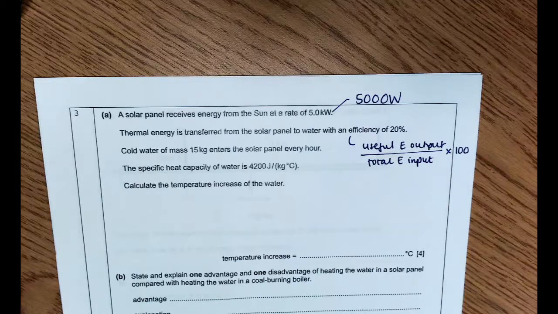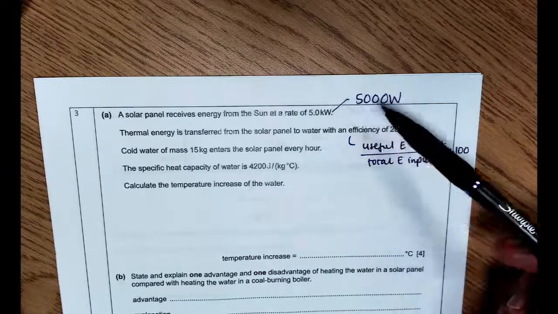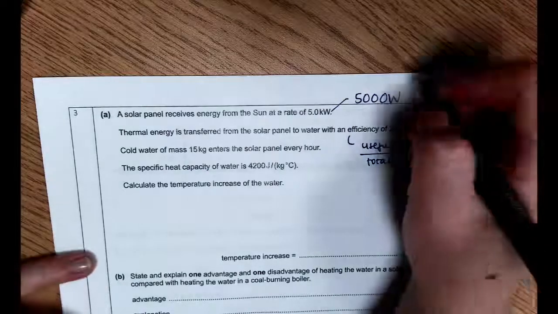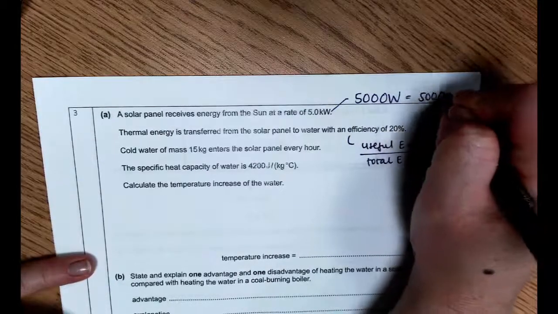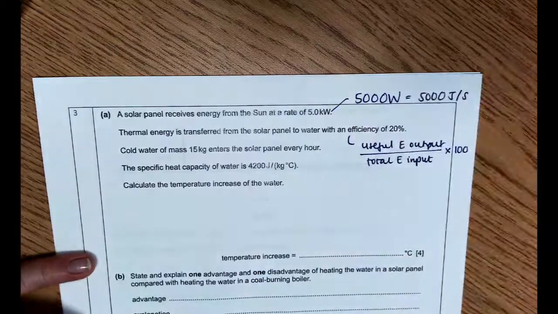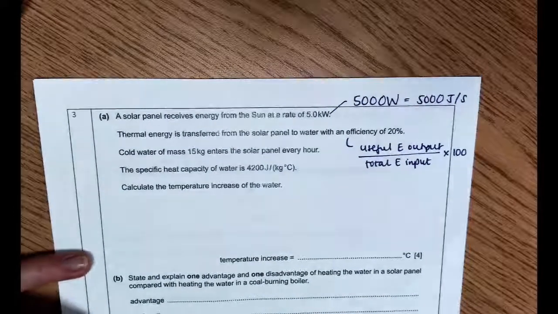Cold water of mass 15 kilograms enters the solar panel every hour. The specific heat capacity of the water is 4,200 joules per kilogram degree Celsius. Calculate the temperature increase of the water. So I know that 5,000 watts, which is 5,000 joules per second, is reaching the solar panel.